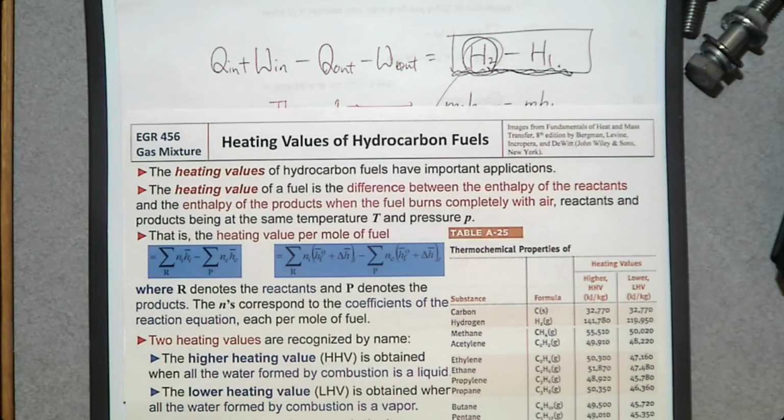So if you go to table A25, you can see heating values. There are two of them, HHV, higher heating value, and LHV, lower heating value. You have different values, but one thing you can see is that for carbon, you have the same higher heating value and lower heating value. Why is that? Because carbon has no hydrogen, so there is no water in the product, and it cannot produce water.